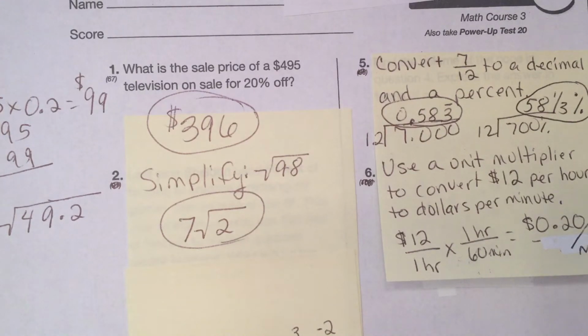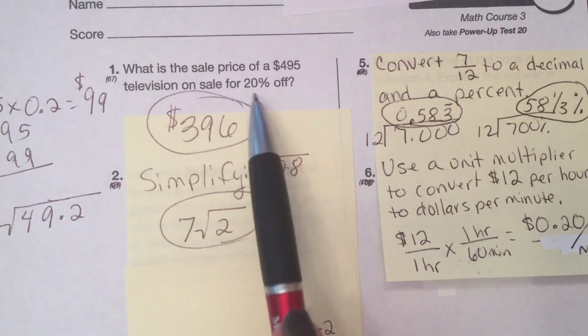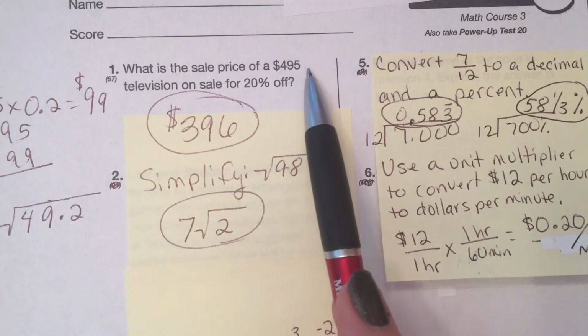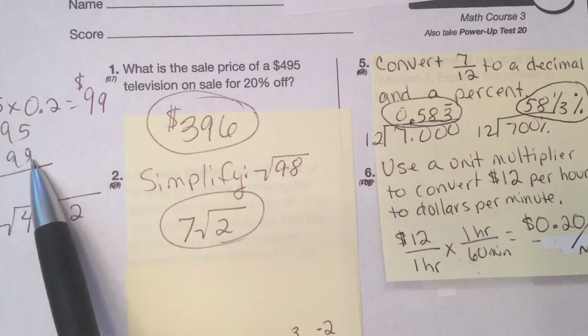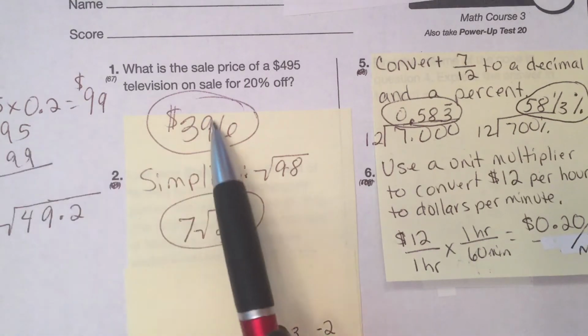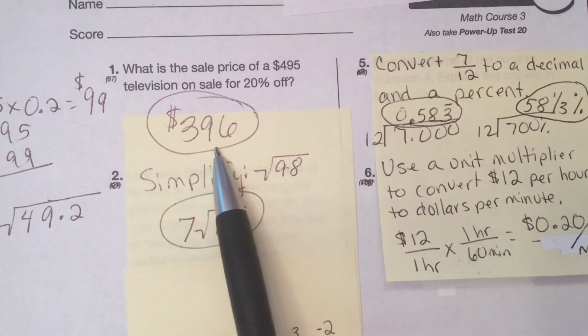So here we go. Sale price of a $495 television if it's on sale for 20% off. So I just found 20% of $495. $495 times 0.2, that's $99. Took $99 away from $495. The set costs $396.